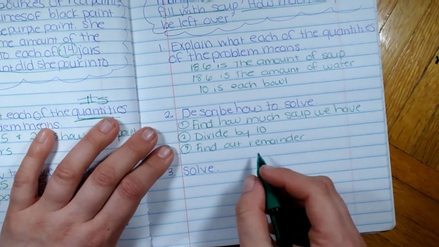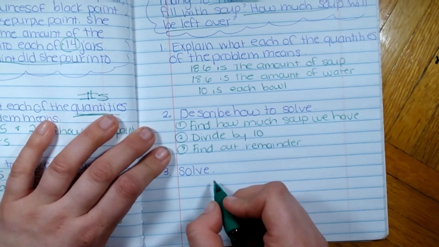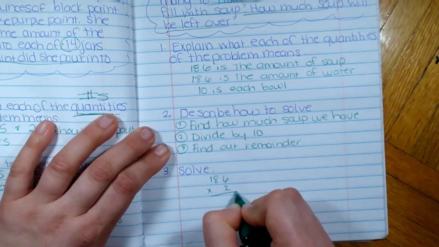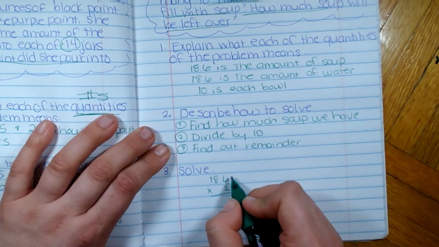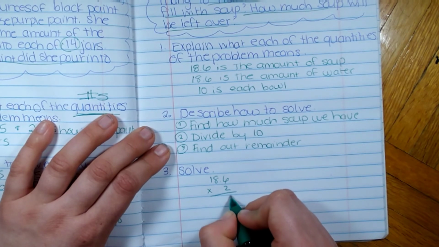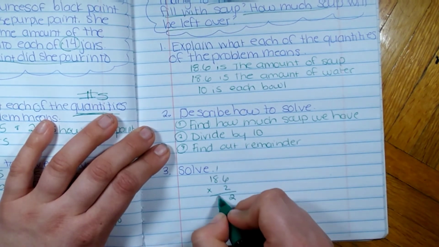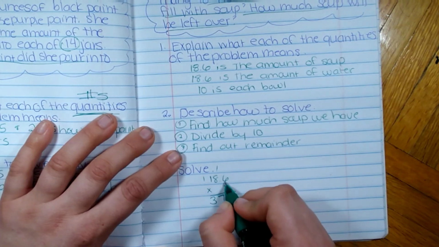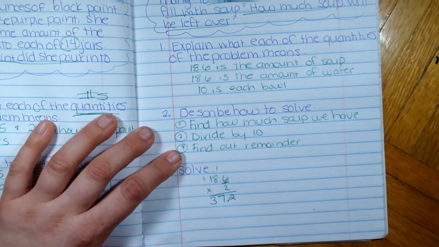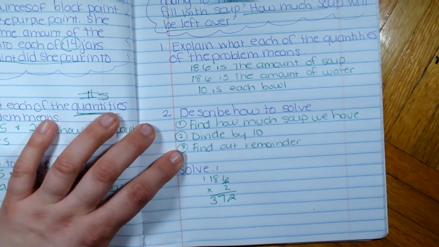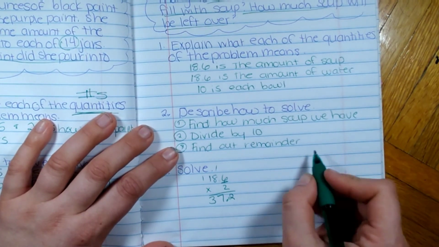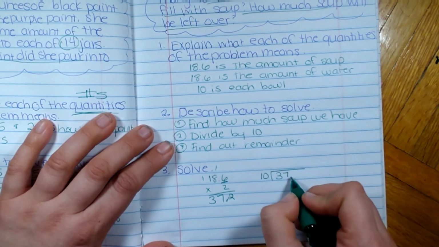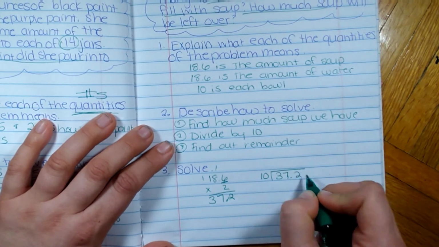Okay, so we're going to solve now. The first thing I want to do is 18.6 times 2, because I have 1 can of water and 1 can of soup. That's 12, 17, and 3. Now I have 1 place value behind the decimal point, and so it is 37.2. I want to divide by 10.